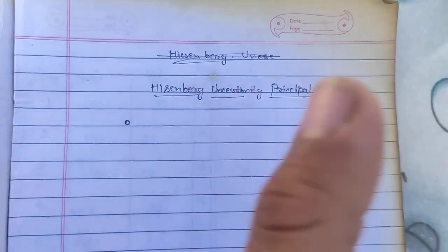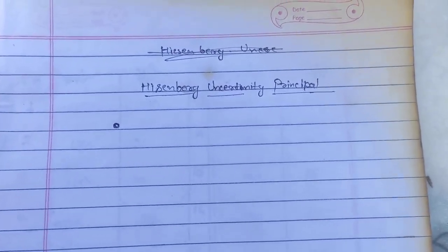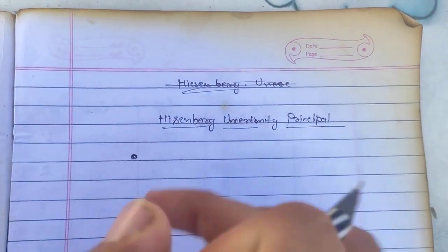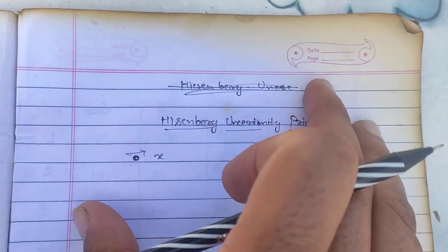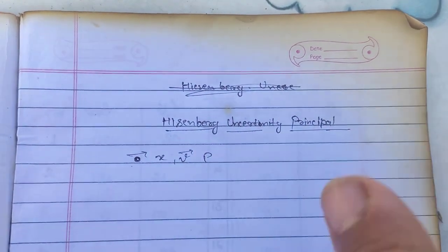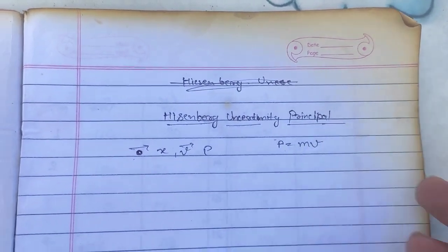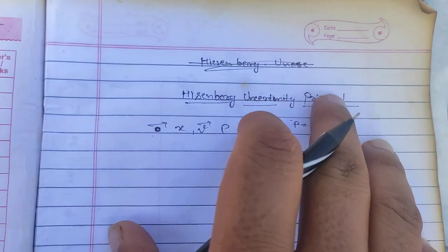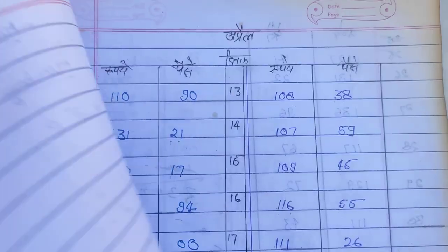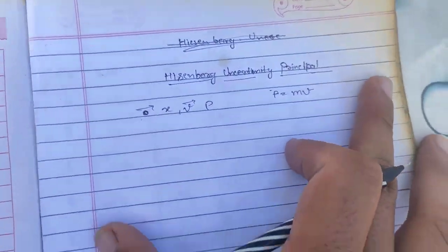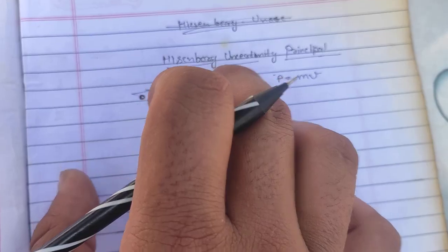So Heisenberg says if we have a nanoscopic, microscopic particle, we can't find its position, which is denoted by x, and its velocity or momentum. Basically velocity or momentum, because momentum is mass into velocity, so we can calculate it easily. If we have a nanoscopic particle like an electron or proton, we can't calculate both simultaneously.